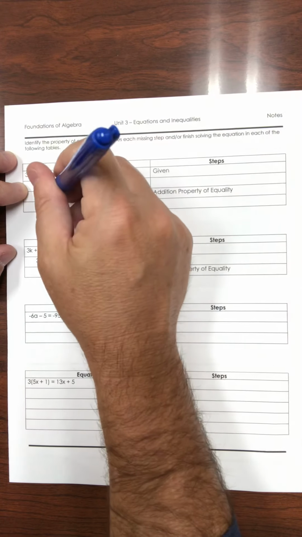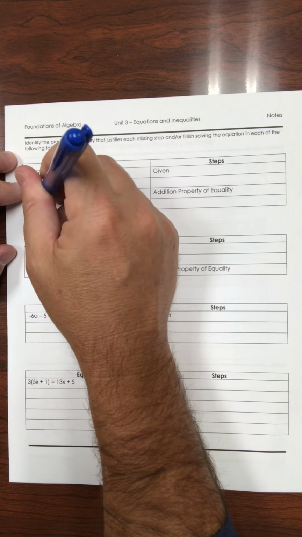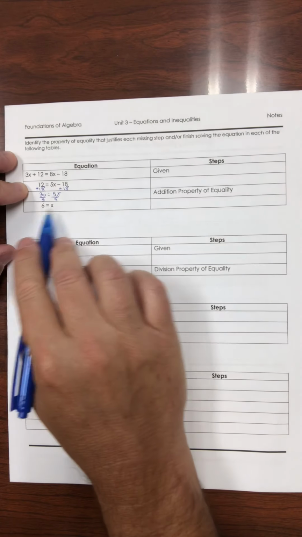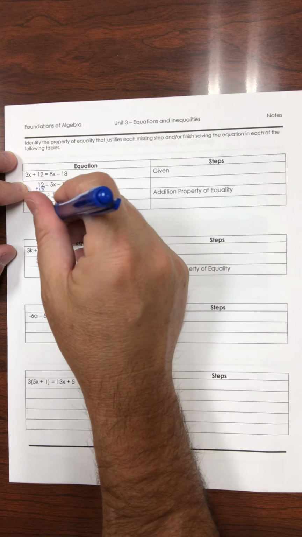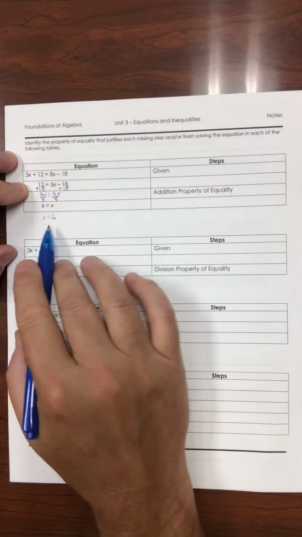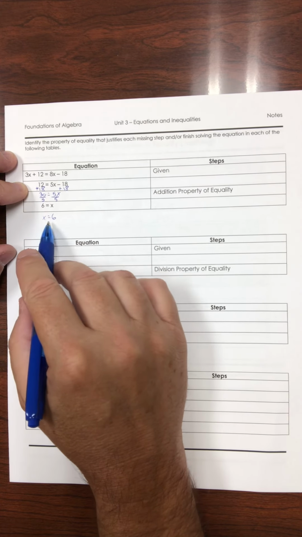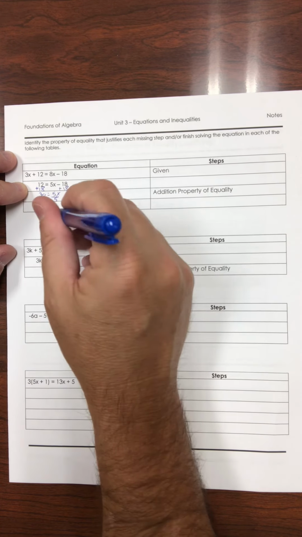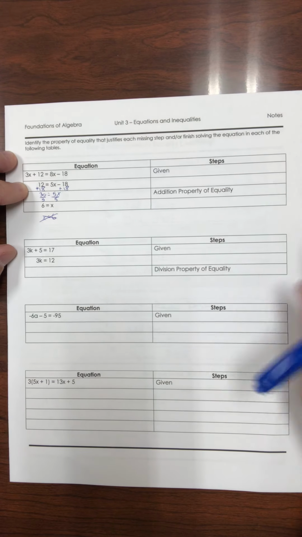Well, what would I do next? I would divide by 5. So now I've got 6 equals x. Remember, I could write that x equals 6, but it doesn't flip it. But remember, we did one on the first page that flipped it, but this one we don't have to flip it, so don't worry about doing that, but you could.